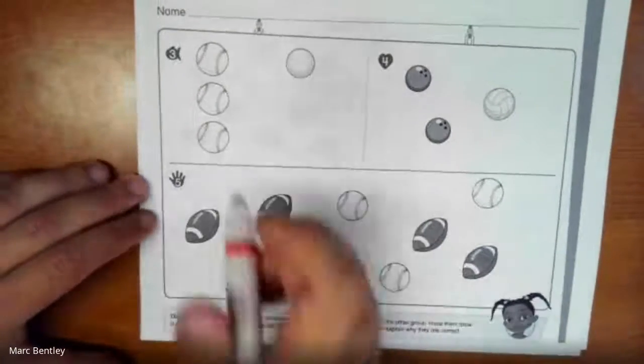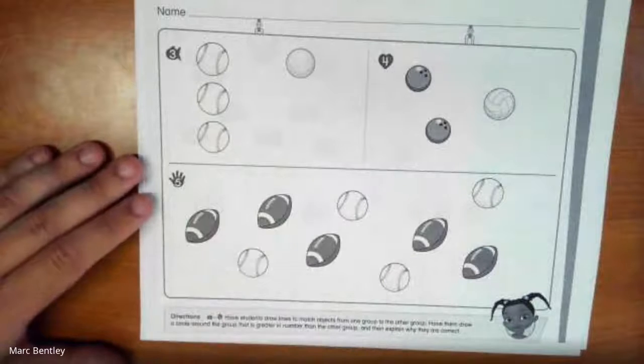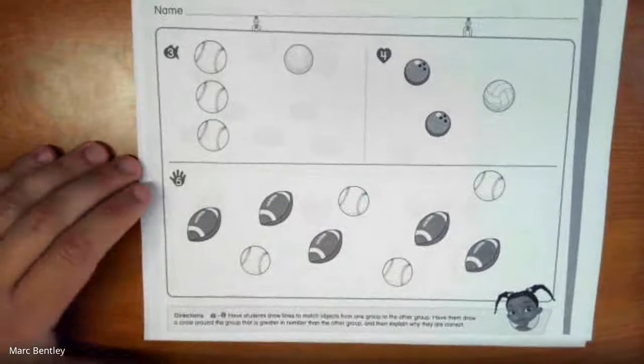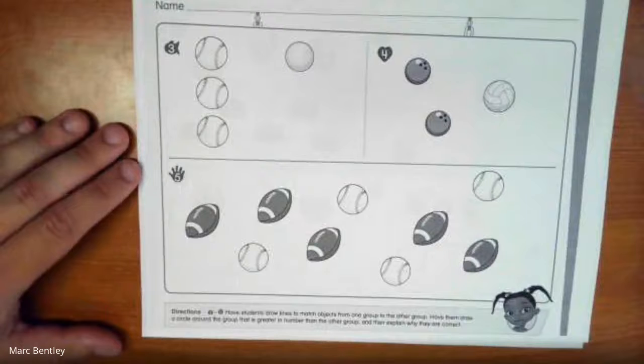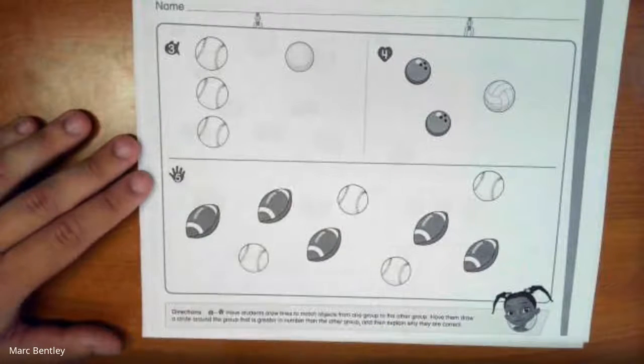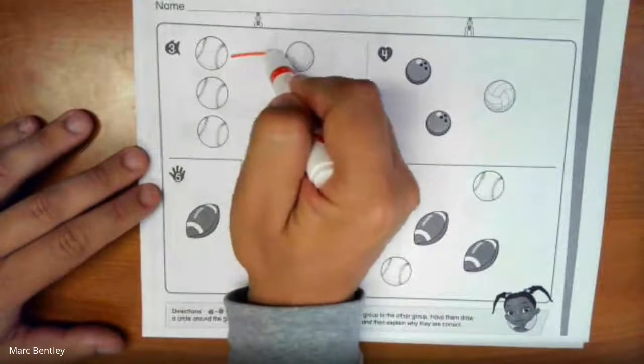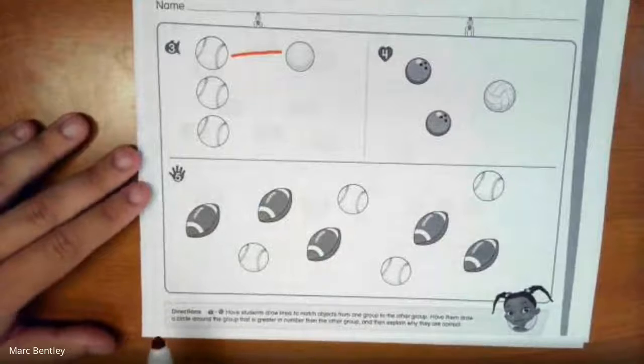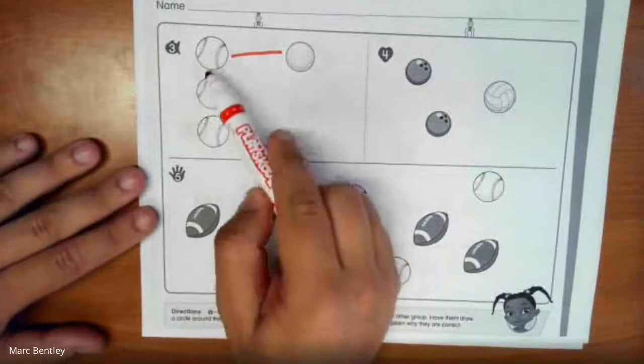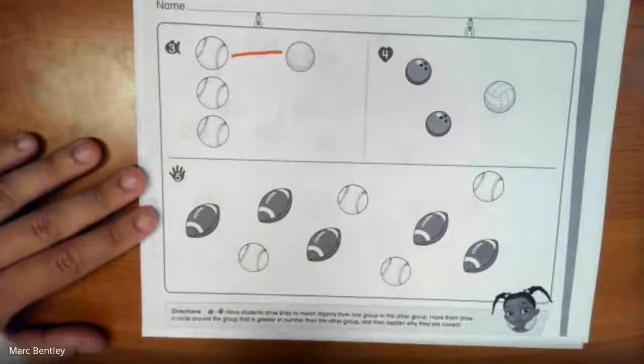So moving across, we got some baseballs and we have, I think, a golf ball. So is the number of baseballs or the number of golf balls more than? So if I match it up, I can see that I have more baseballs than I do golf balls.